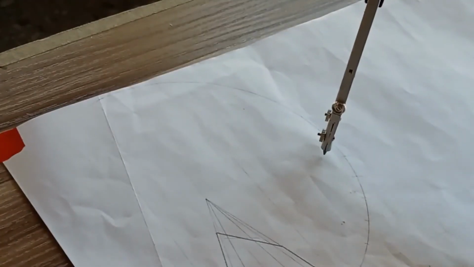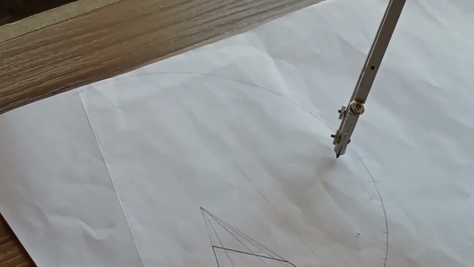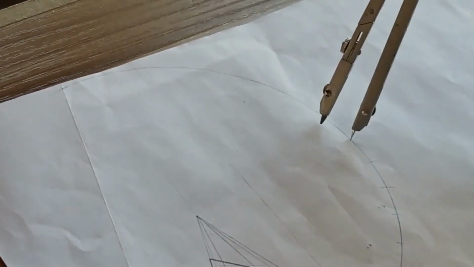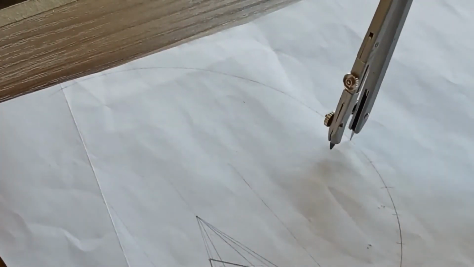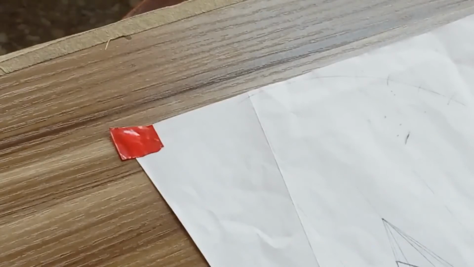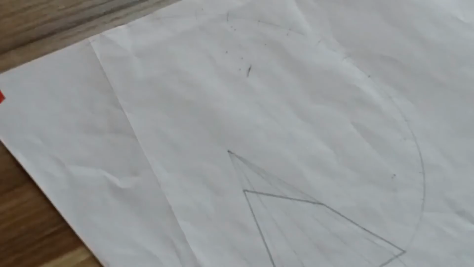Okay, nice and easy. So I guess you get the gist now. You know how to do the rest of the arcs.